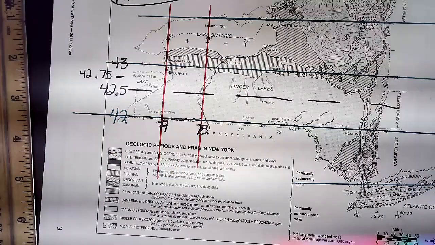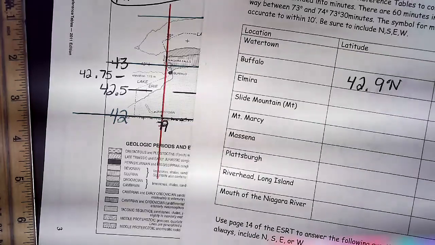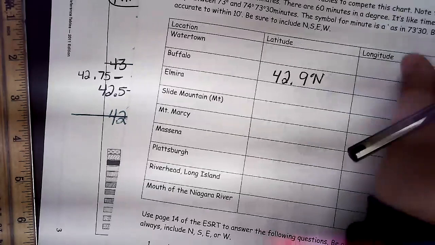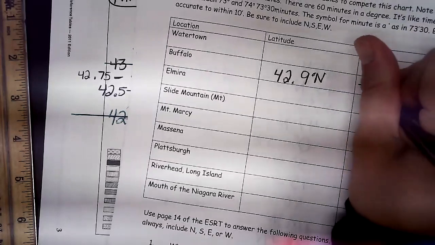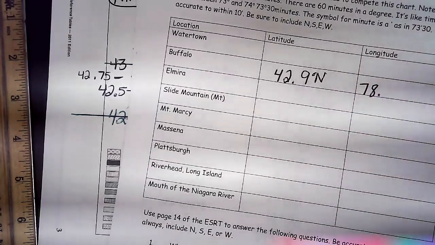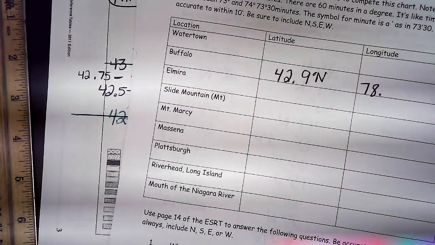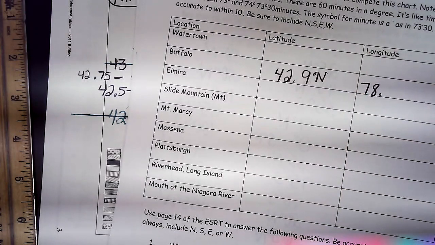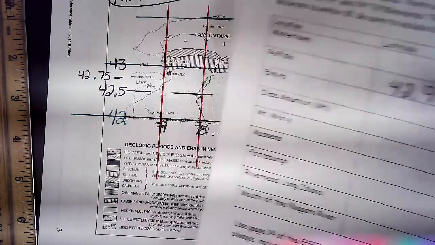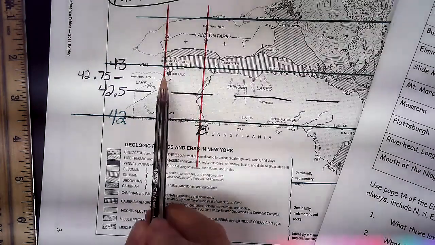So Buffalo's in between 78 and 79. So the same thing I did last time. I know it's in between 78 and 79, so it's 78 point something. Oh, just grab a different one. You're the left. Okay, that's fine. What would we estimate this to be at? 78 point what?